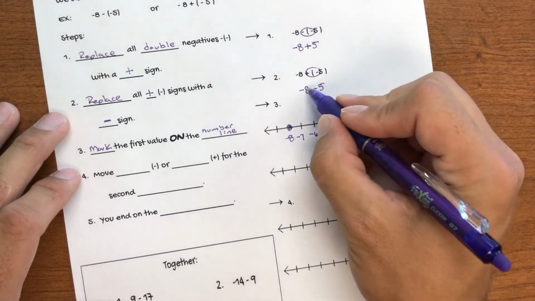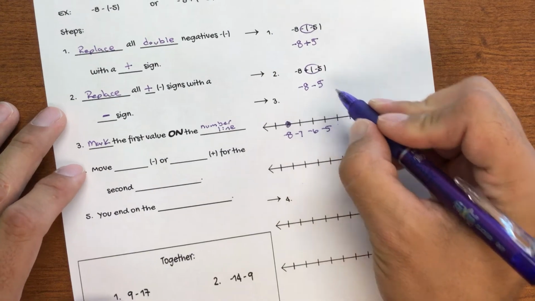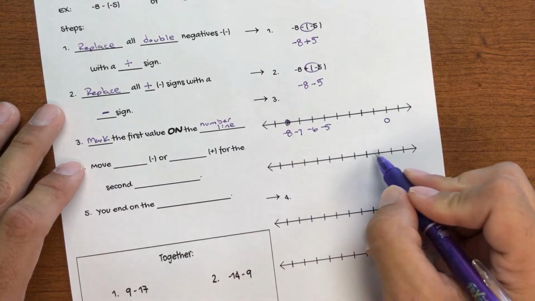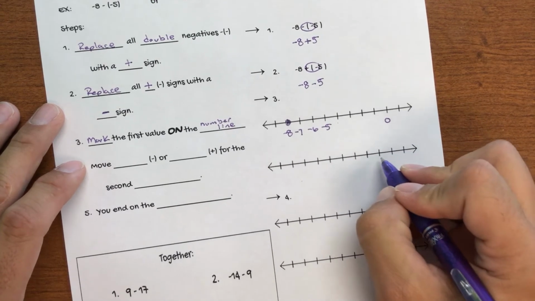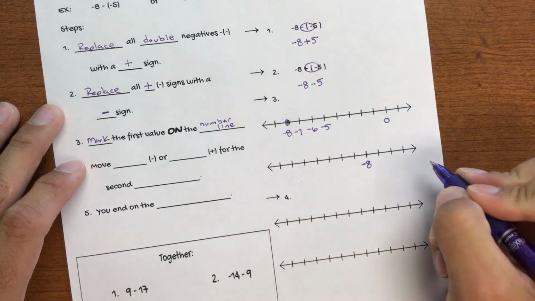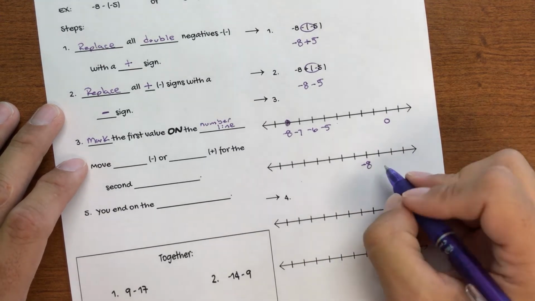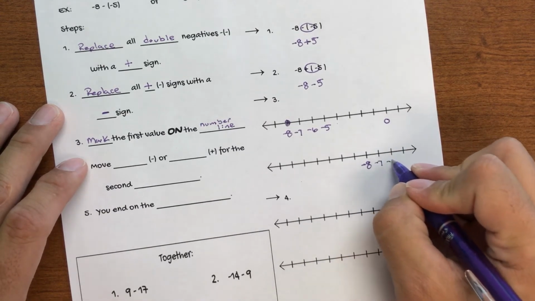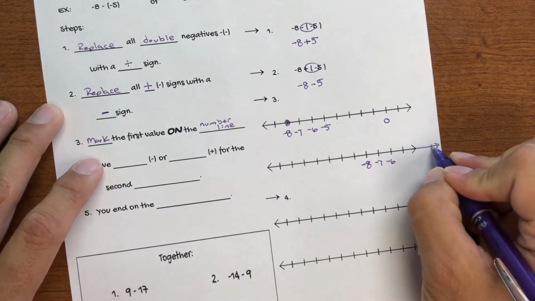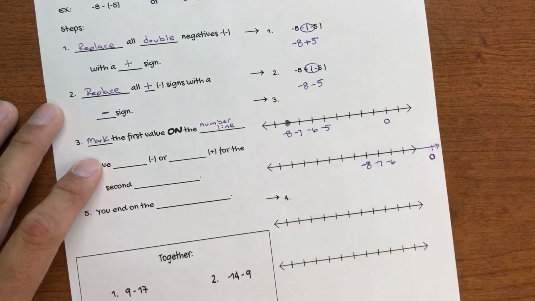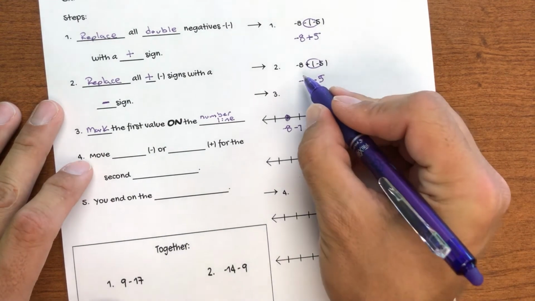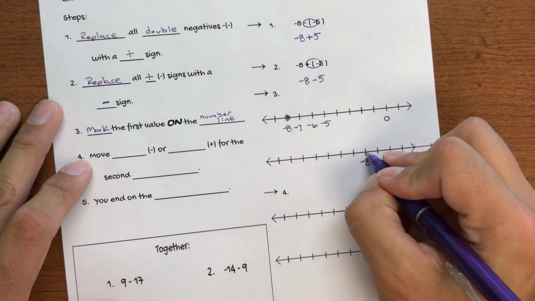Now I'm going to do the same thing for the second problem, the -8 minus 5. But because I'm minusing, I'm going to actually shift over this way a little bit. And I'm going to put my -8 right here. And that means this is -7 and this is -6, which means 0 is actually going to be down here somewhere. All right, so I want to mark my first number, that -8. I want to mark it right here on my number line.